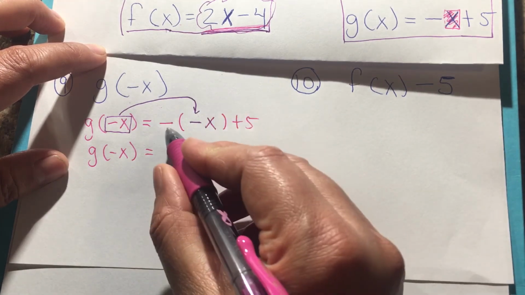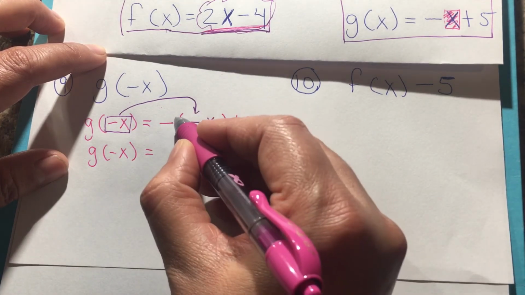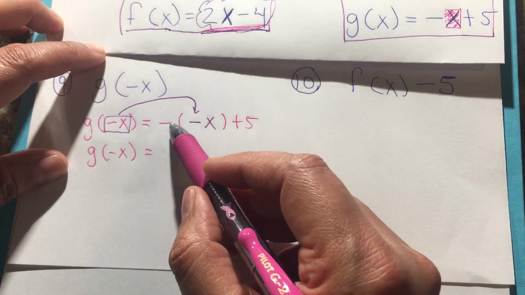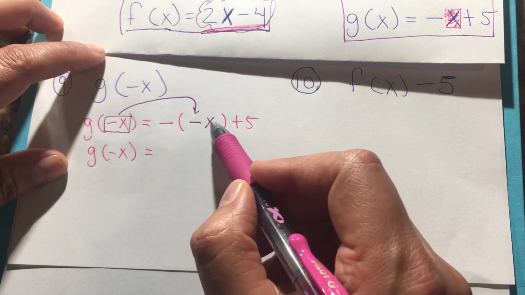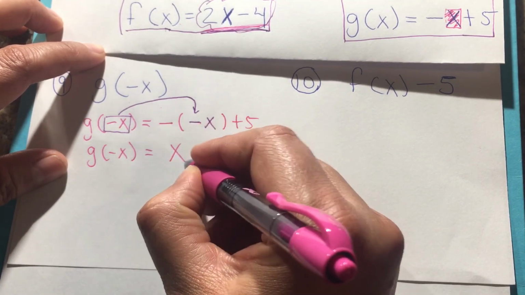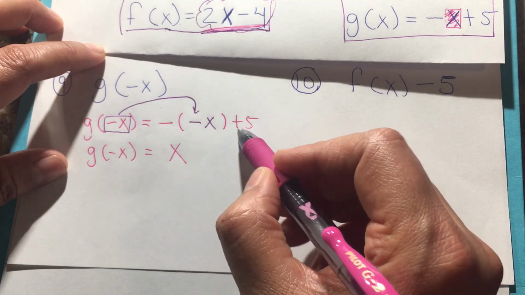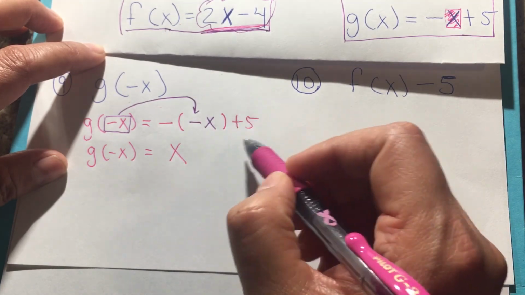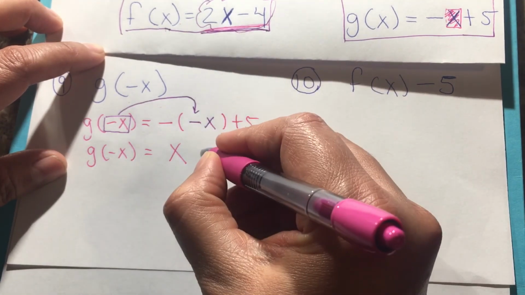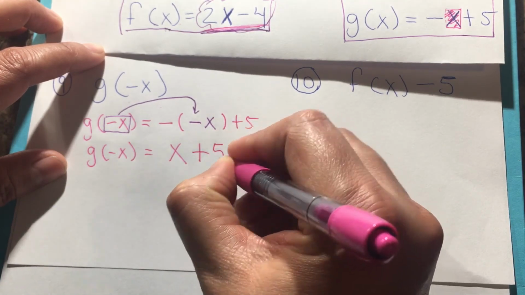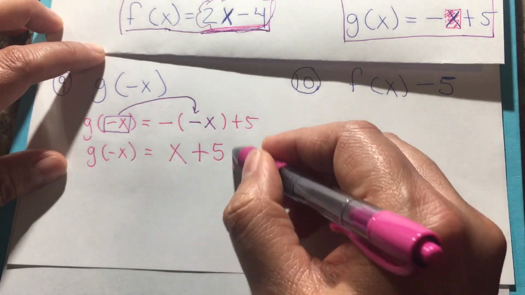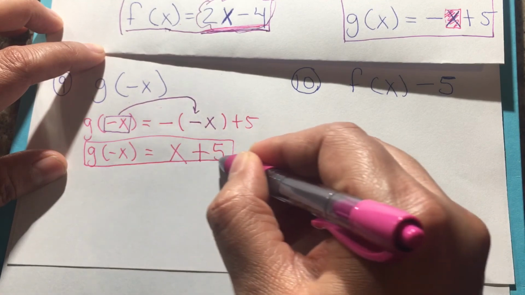And so in here, this negative outside is like there is a negative 1. Negative times negative is positive x. This negative does not affect the 5. The 5 is outside. Okay? And so we just bring it down. And that's my answer.